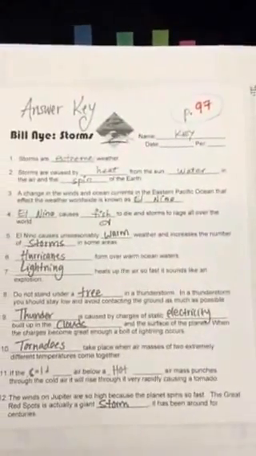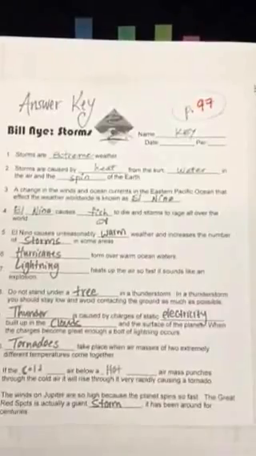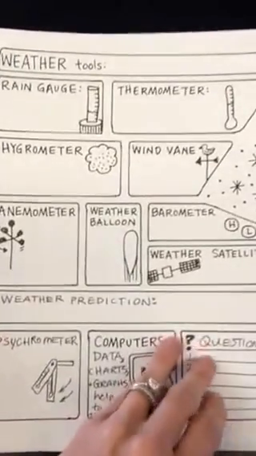handouts. On page 95 is the Climate Zone slide presentation template, and on page 96 is the California climate zone presentation notes that we took as people gave presentations. So you have your template on 95 and the presentations on 96. On page 97 should be Bill Nye Storms, and on page 98 should be your weather tools notes.